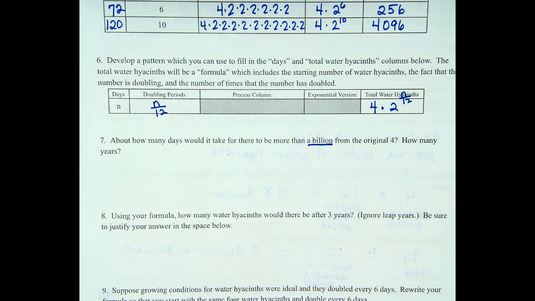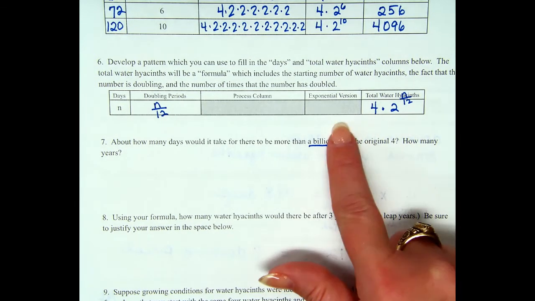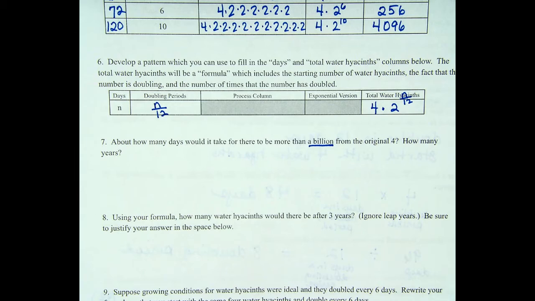So we could do that. We could set up this equation equal to 1 billion. The problem is our variable is on our exponent, and you don't know how to solve that yet. You will soon. That's some foreshadowing. But you don't know how to yet. And it's not even time for me to teach it to you yet. Okay?